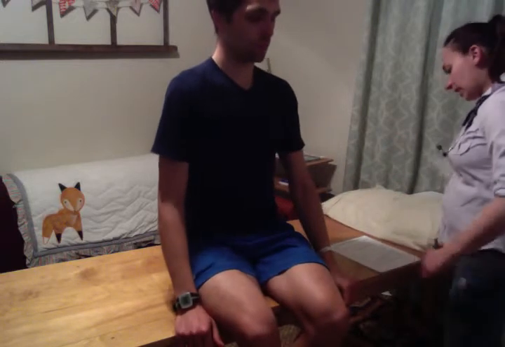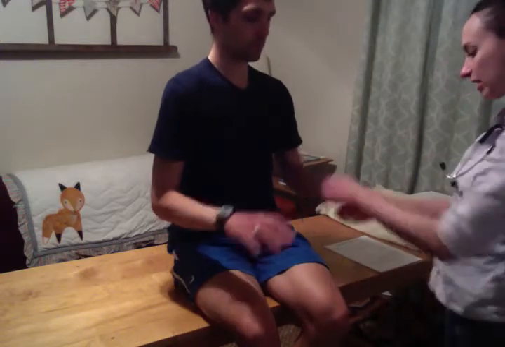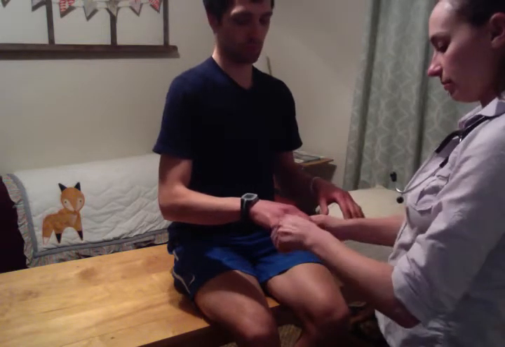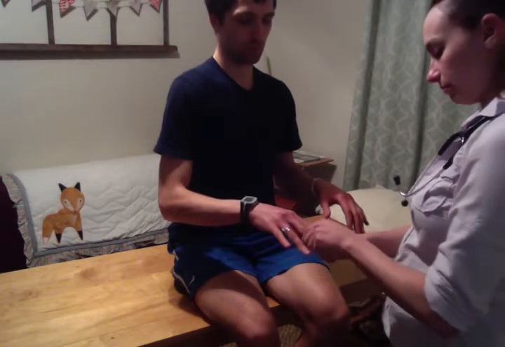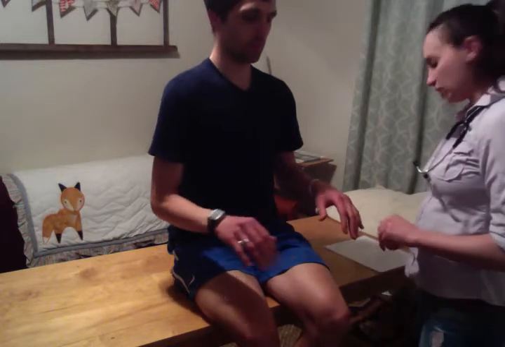Good. And then abduction is with your palms down, bring your fingers towards midline. And then adduction is away from midline. Next, I'm going to assess your hands and fingers. So I'm just going to palpate your joints, your MCP, PIP, and DIP joints. Good. I'm just looking for any swelling or bogginess or any tenderness.